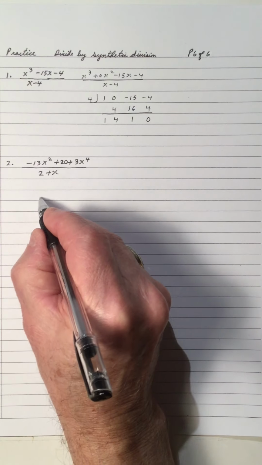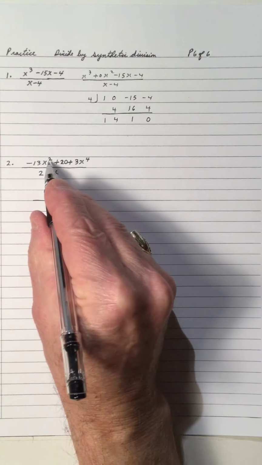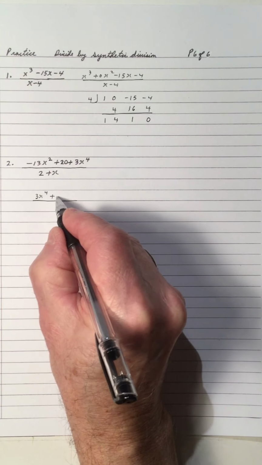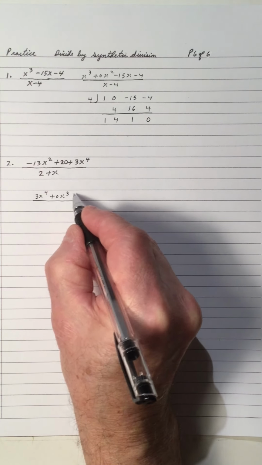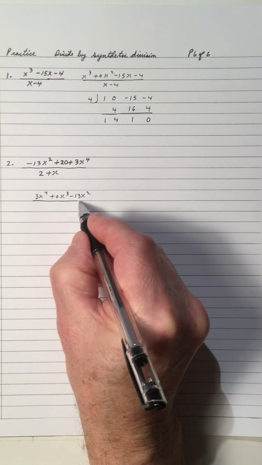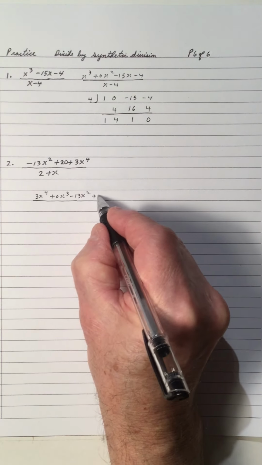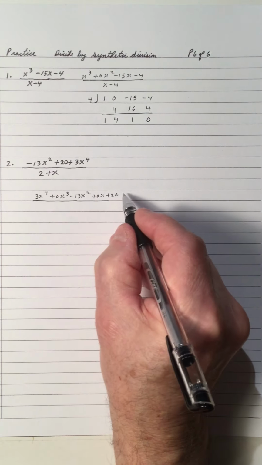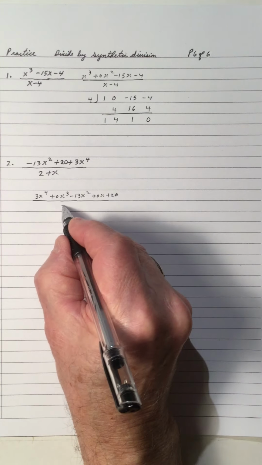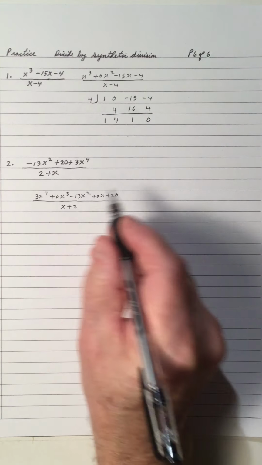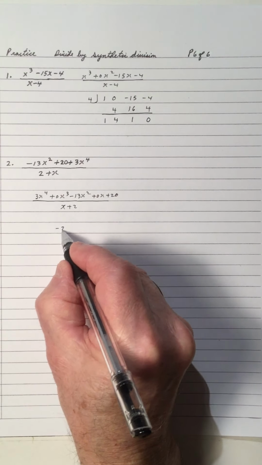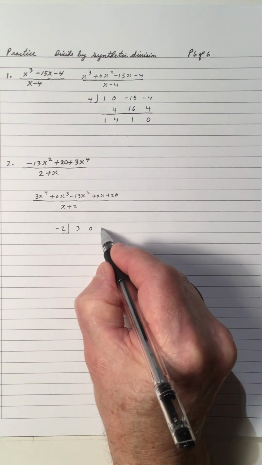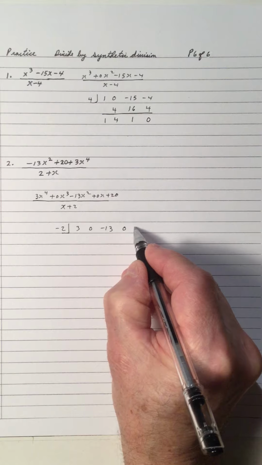And this one, let's see what we have. We have a 3x to the fourth first term. We have no x cubed. We have a negative 13x squared. We have no x's. And we have a 20. So notice 4, 3, 2, 1, and the constant at the end. And this is an x plus 2. The constant is always at the end. So we have negative 2. And because I filled them in, that's a 3, 0, negative 13, 0, and 20.